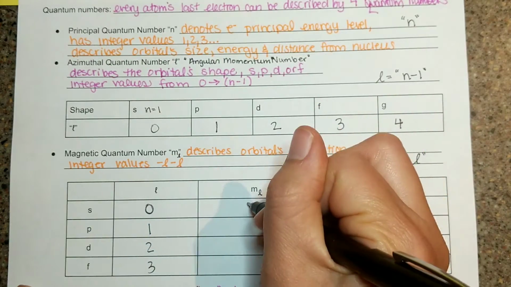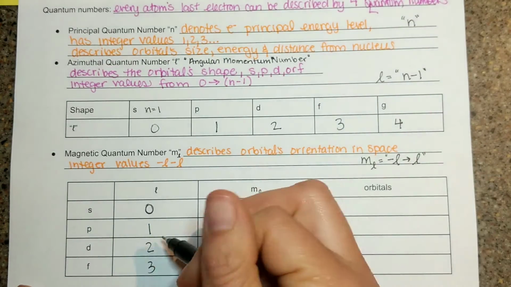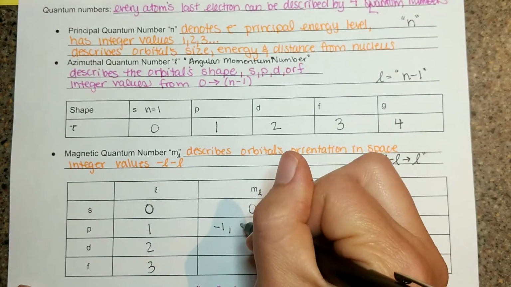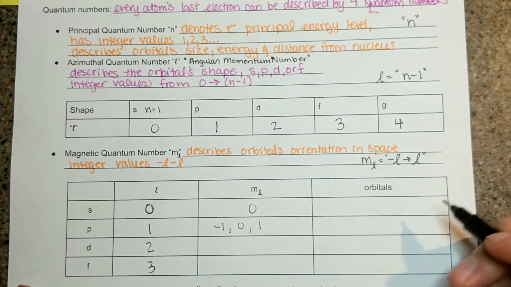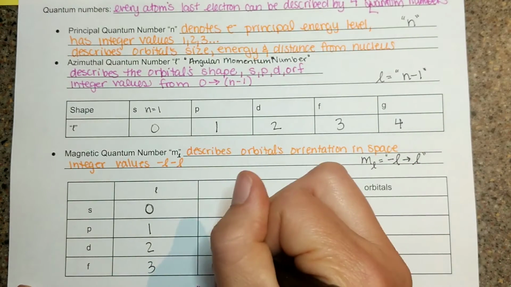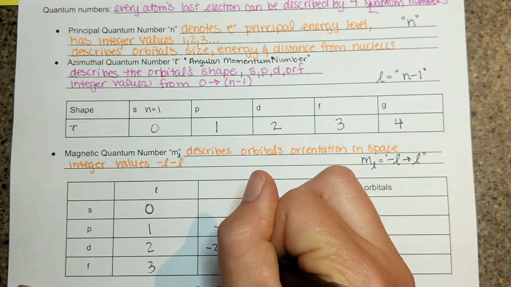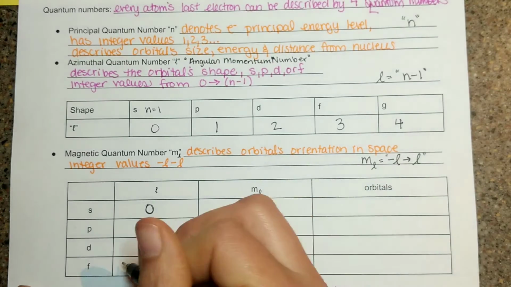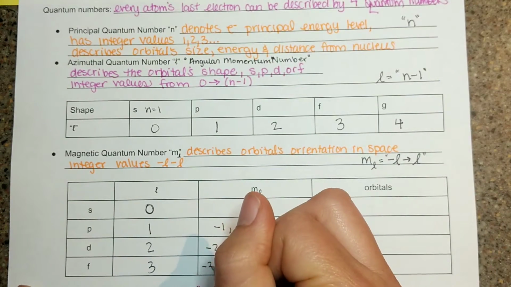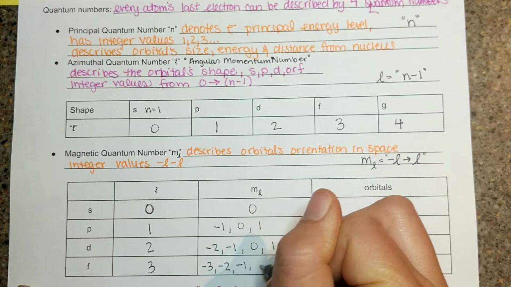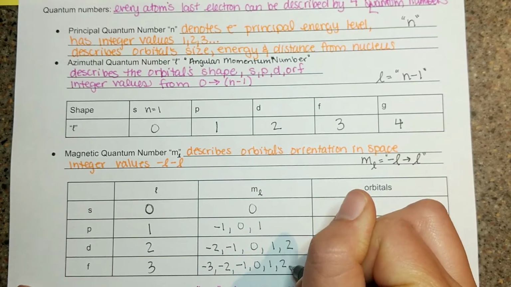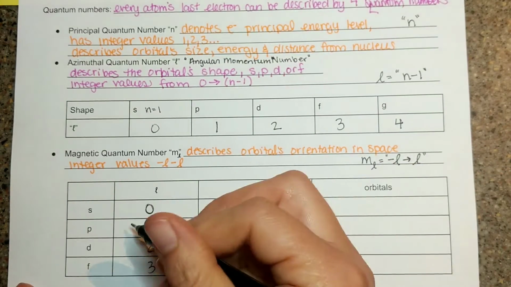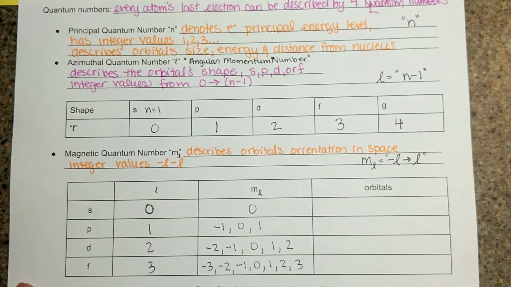So for my s, it's just 0. For p, it's negative l, which is negative 1, and then integer values from there: 0 and then 1. For my d orbital, l is 2, so we go from negative 2, negative 1, 0, 1, 2. And for f, it's the integers negative 3, negative 2, negative 1, 0, 1, 2, and 3. So this tells me about the number of orbitals that I have in my different energy levels.